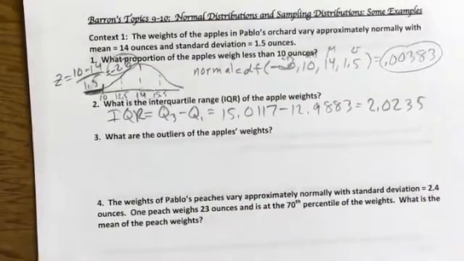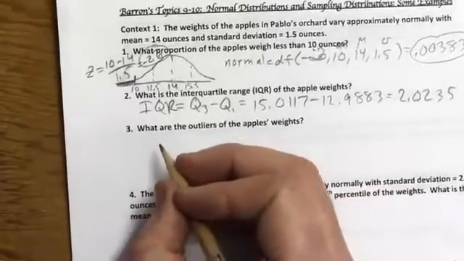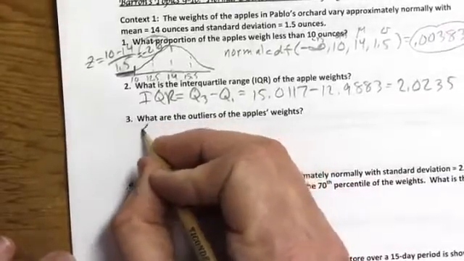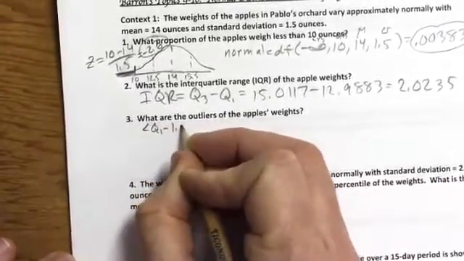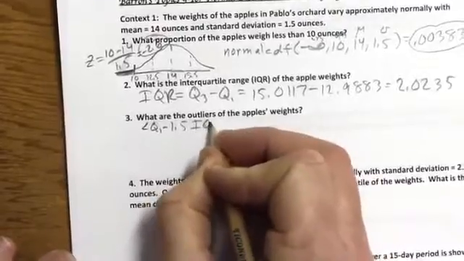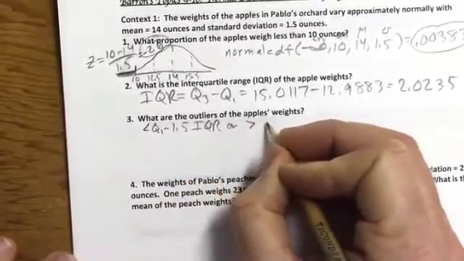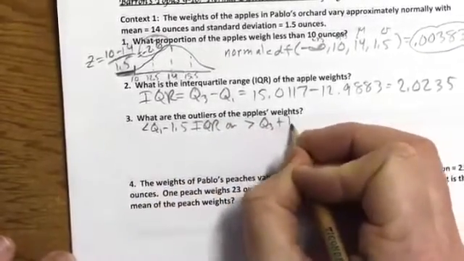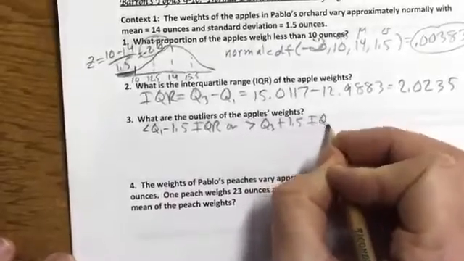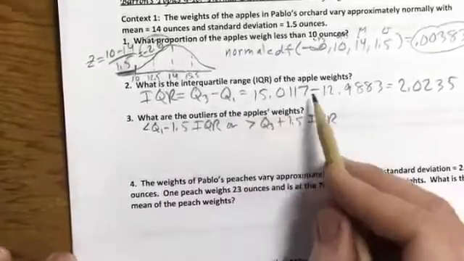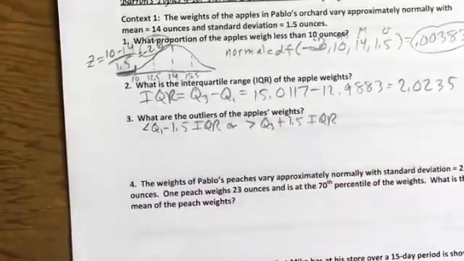Outliers. You remember our little formula for outliers is going to be anything less than Q1 minus 1.5 times IQR, or anything greater than Q3 plus 1.5 times IQR. IQR is Q3 minus Q1. So all you need is Q3 and Q1.